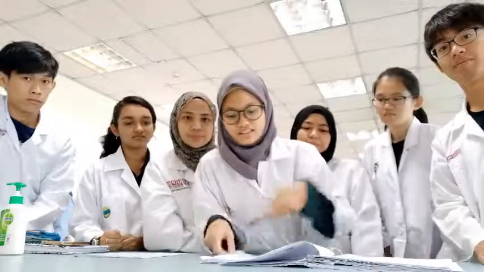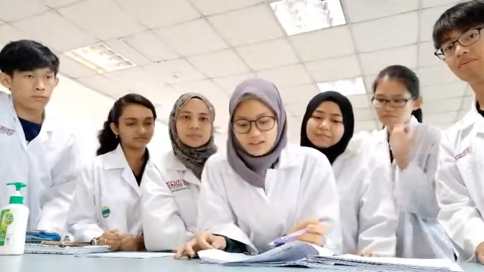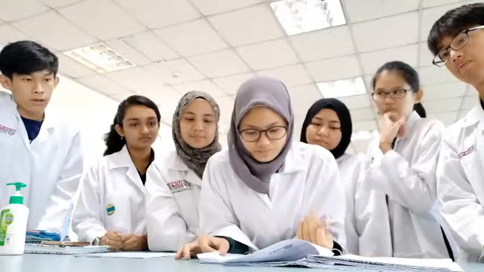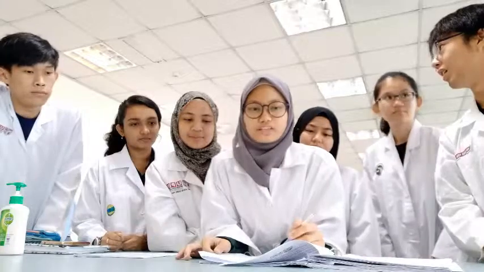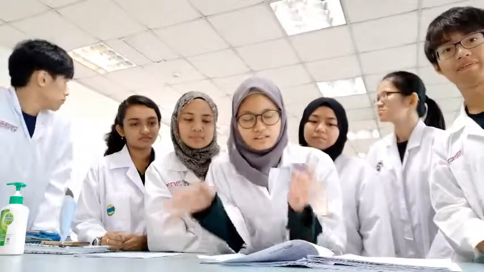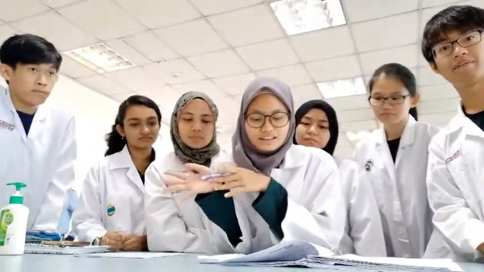So the last is for glucose. The blue color changed to brick red. The concentration for glucose is more than 2%, which means the copper 2 ion is reduced to copper 1 ion.